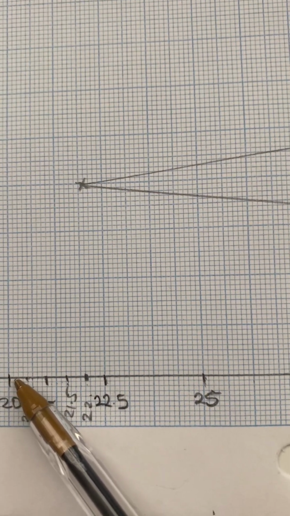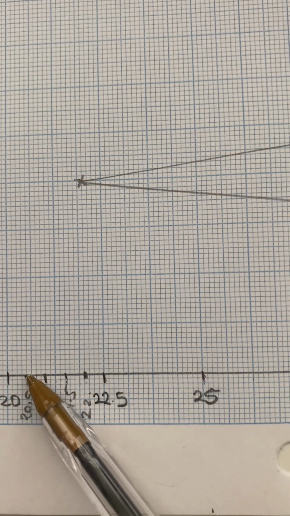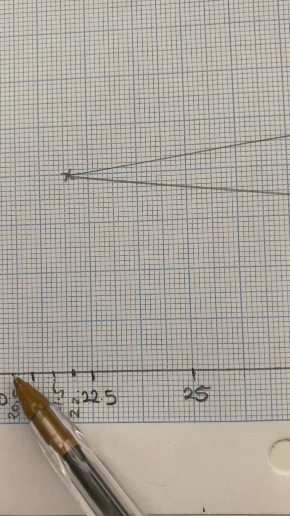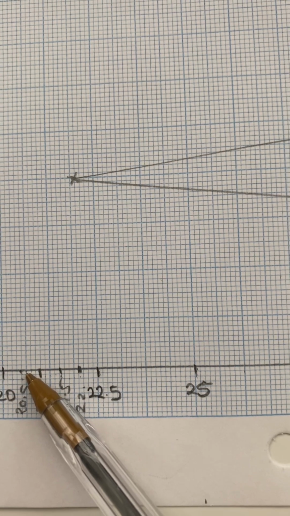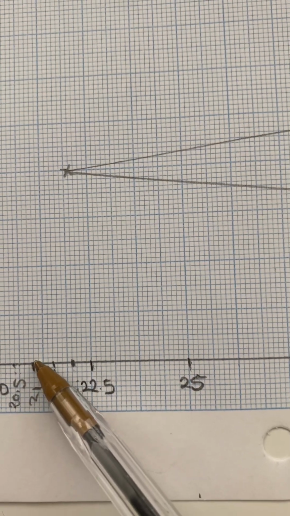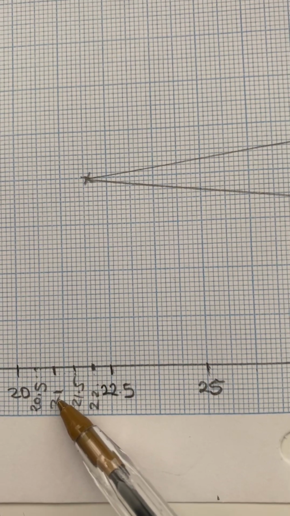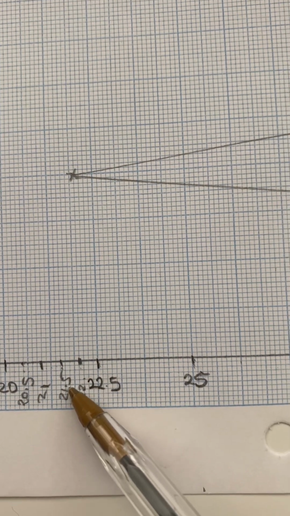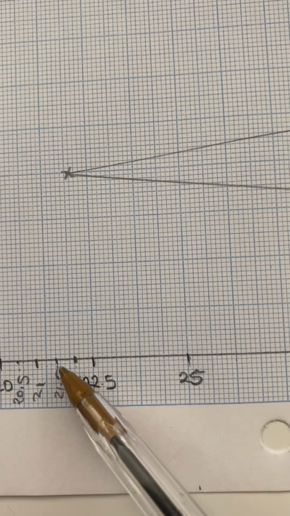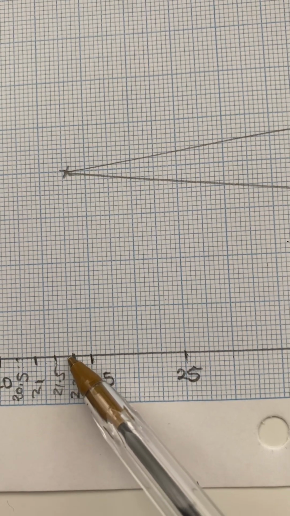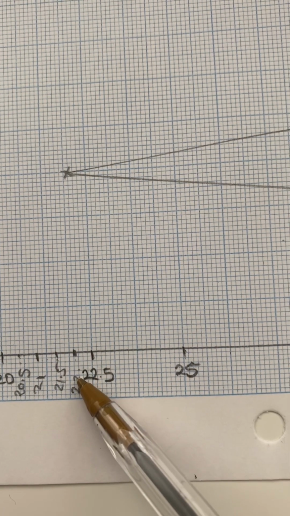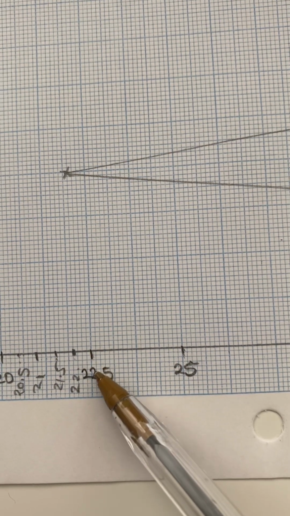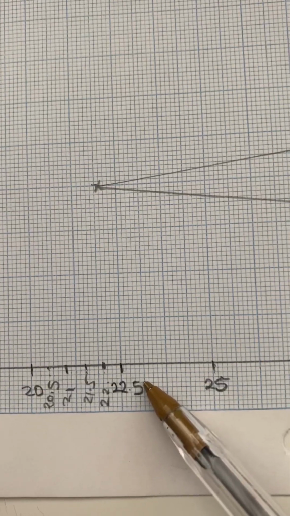So 1, 2, 3, 4, 20.5. 1, 2, 3, 4, 21. 1, 2, 3, 4, 21.5. 1, 2, 3, 4, 22, and then 1, 2, 3, 4, 22.5.